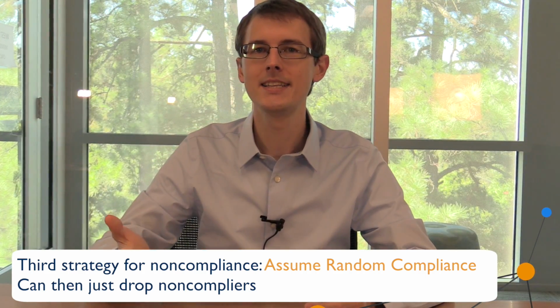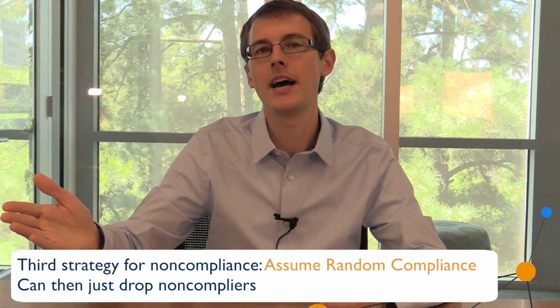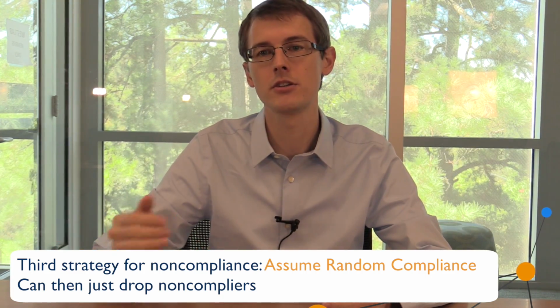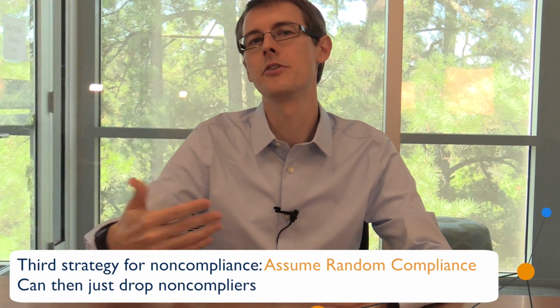The third approach is to assume random compliance. That is, assume that people just randomly decide to take the drug or not when they're given the option, or assume that people randomly decide to enroll in Medicaid or not. If this is the case, then you can just drop non-compliers from your data and compare the average outcomes of people in your treatment group who actually enrolled in Medicaid with the average outcomes of people in your control group who didn't enroll in Medicaid because they weren't given the option. And that difference is going to give you the average treatment effect of having Medicaid on cholesterol or whatever.